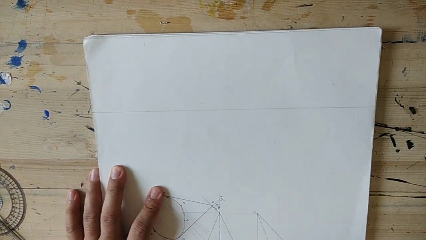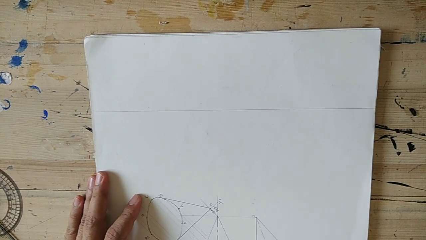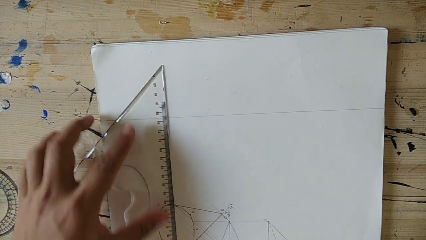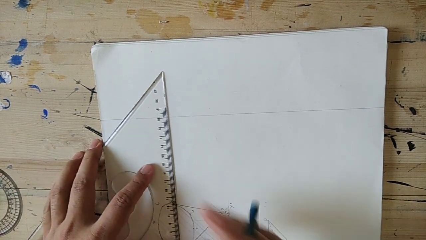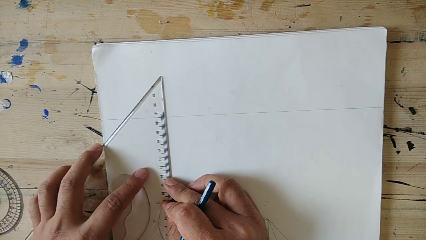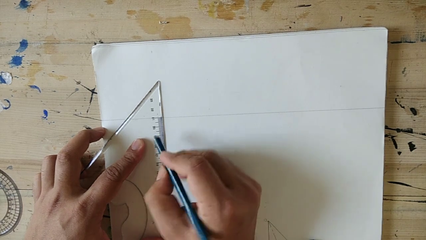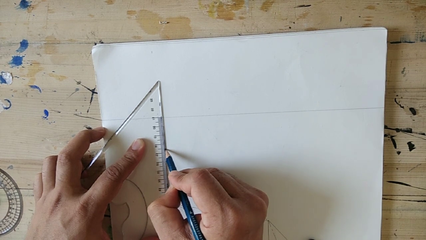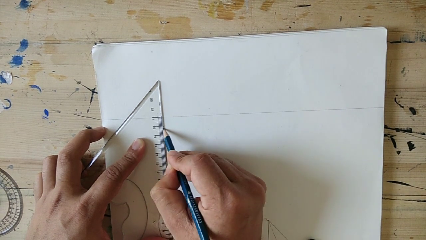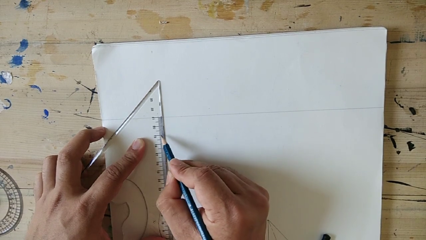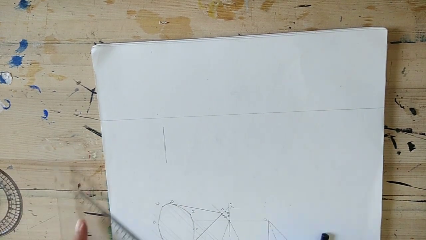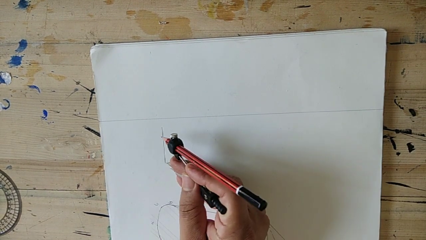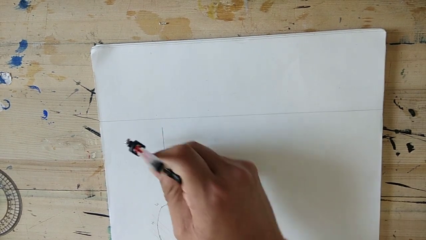Draw a triangular prism base in the top view in HP, which has a base side of 40 mm. Now class, measure 40 mm on the compass.